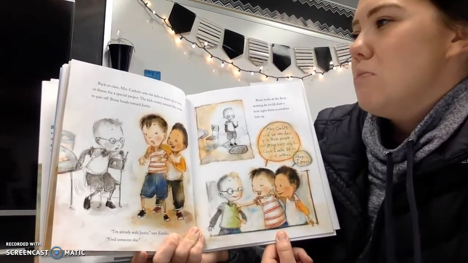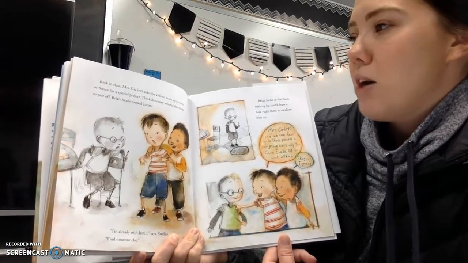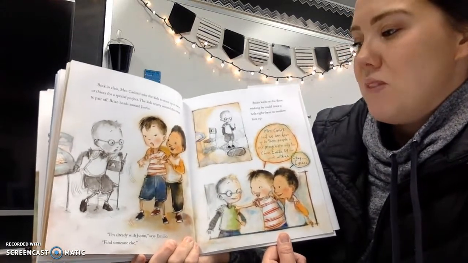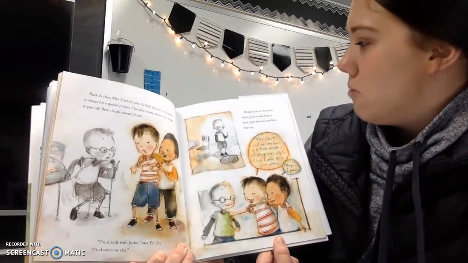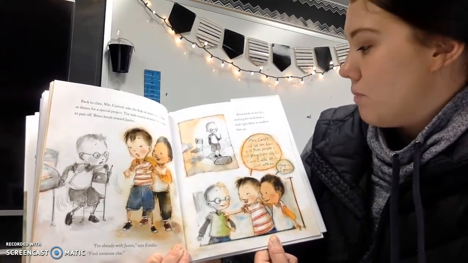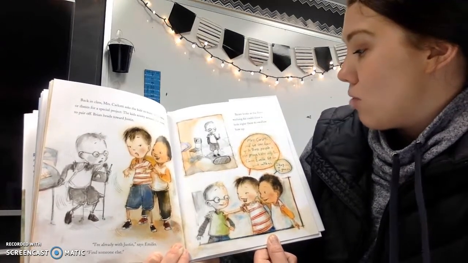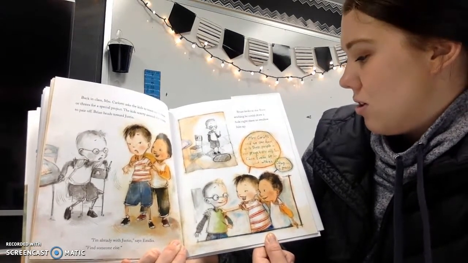Back in class, Mrs. Carlotti asks the kids to team up in twos or threes for a special project. The kids scurry around the room to pair off. Brian heads towards Justin. I'm already with Justin, says Amelia. Find someone else. Brian looks at the floor, wishing he could draw a hole right there to swallow him up. Mrs. Carlotti said we can have up to 3 people in our group. We're only 2. Come on, Emilio. Let him work with us.